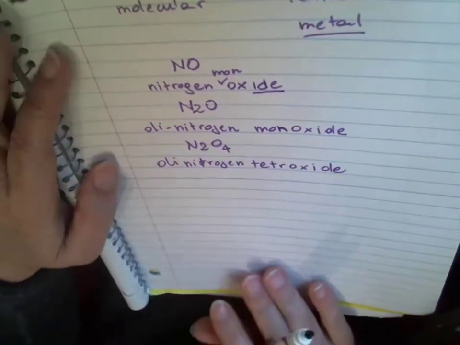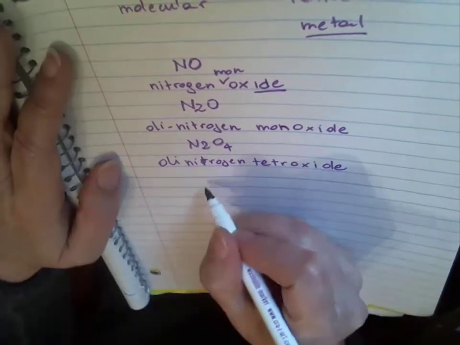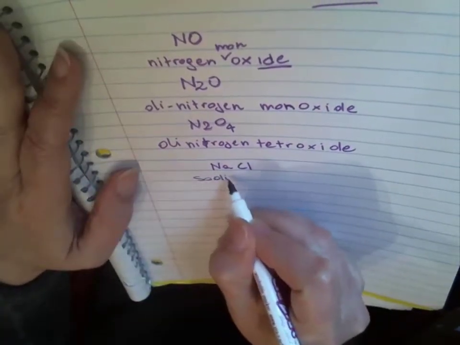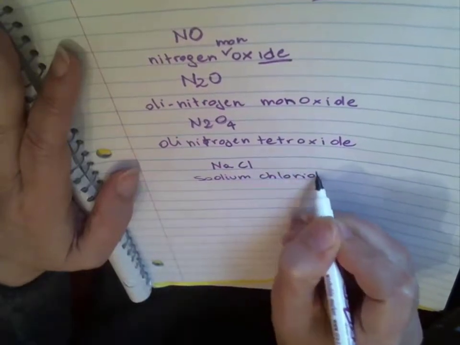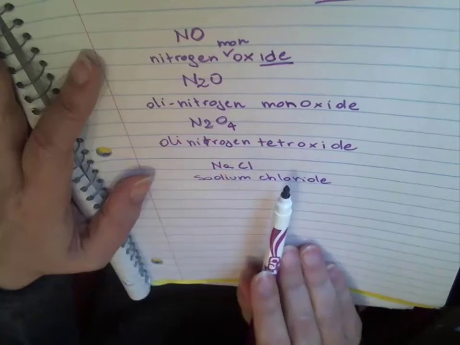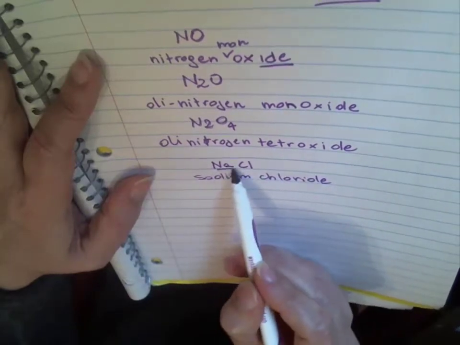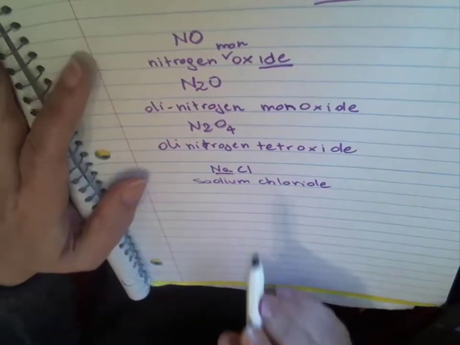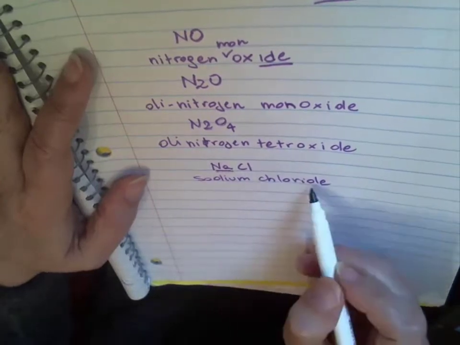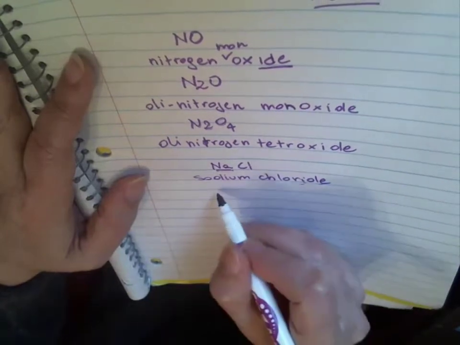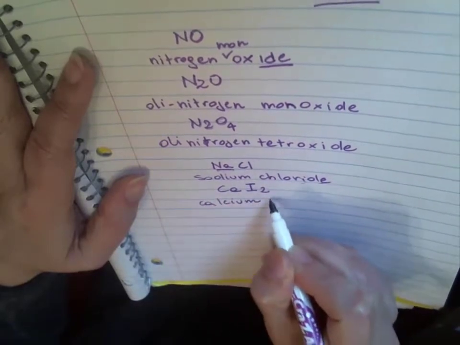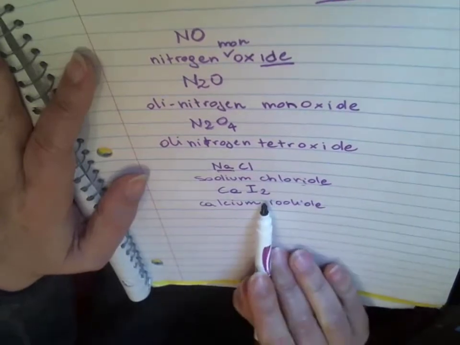When it comes to ionic compounds, we have similar rules. So if we have NaCl, we're going to call this sodium chloride. For the ionic compounds, we are not going to use Greek prefixes. So if our metal is in the main group in the periodic table, then we simply name the first element and then the second element followed by this -ide, so changing the ending. So CaI2 will be calcium iodide. So we're not going to add prefixes.